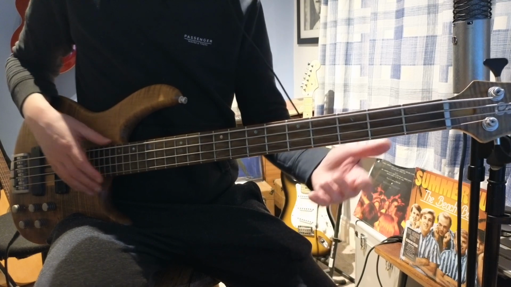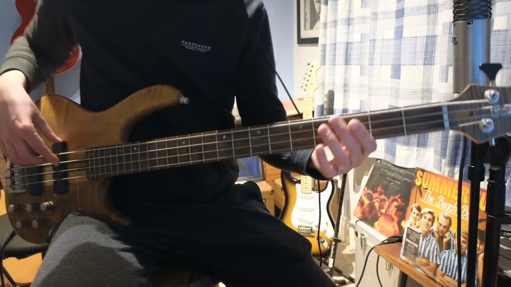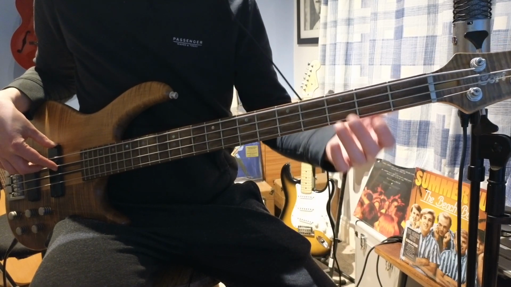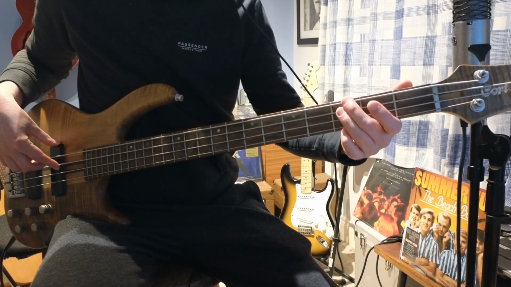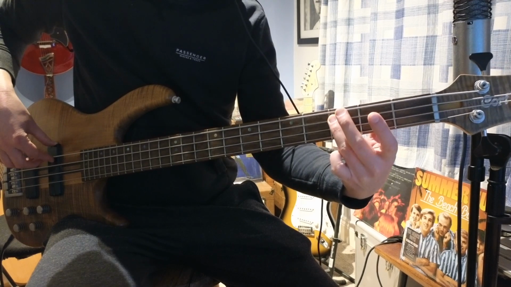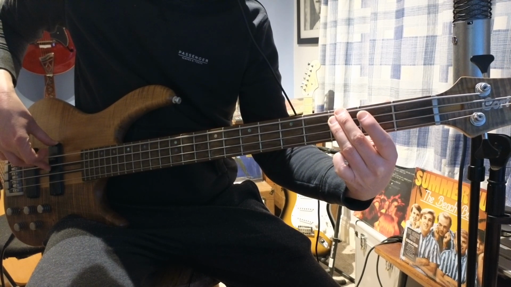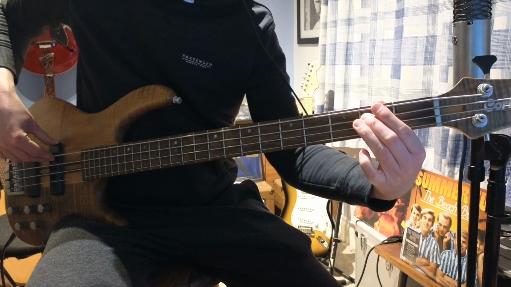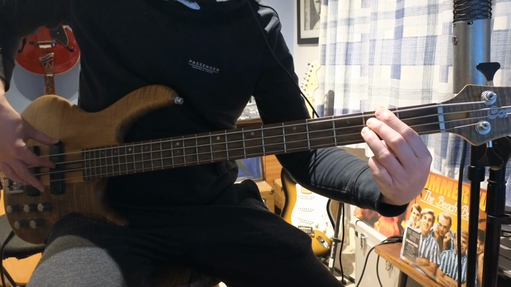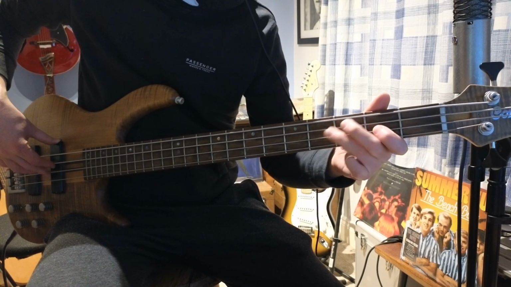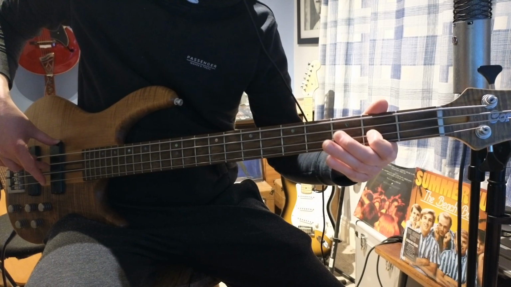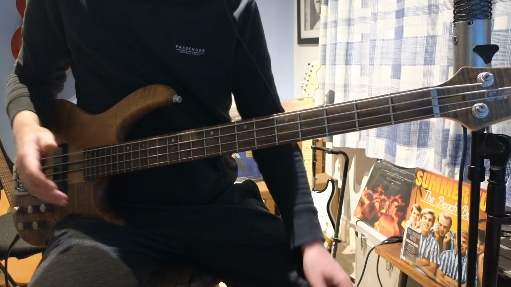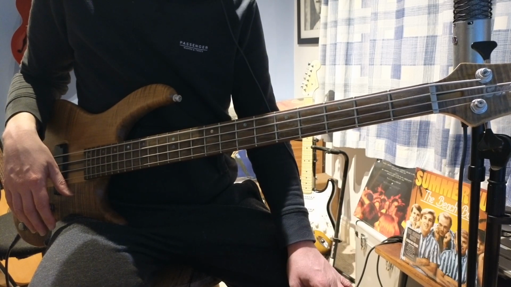So instead of going through the notes, I'll just physically show what this is on the fretboard. So that chorus, the quicker bass line, is... so if you want to know what that is, you can slow down the video perhaps and work it out.